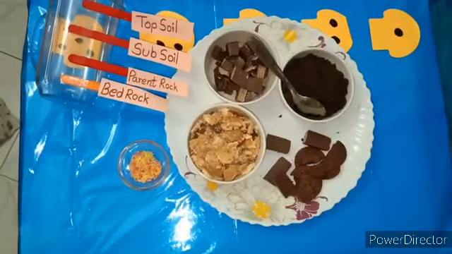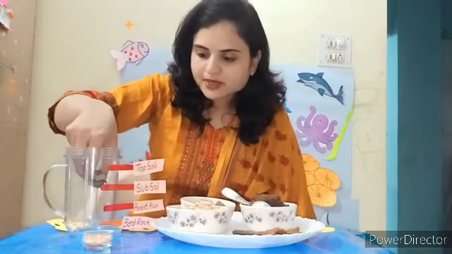Let us make the soil profile. To make the soil profile, I have got here some very important things. Now you will feel, why is the teacher having so many chocolates? See how many chocolates I have here. So we are going to make the profile. How? First of all, we'll make the bedrock. Bedrock are the rocks which are huge in size. So I'm using the biscuit crumbs. I just made them half in half and am putting it at the bottom.